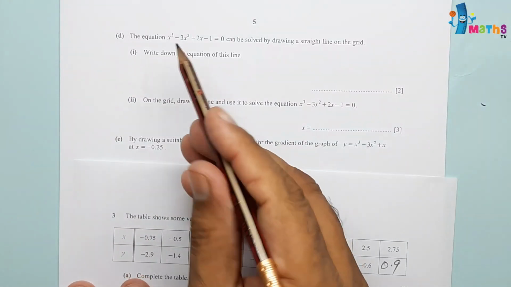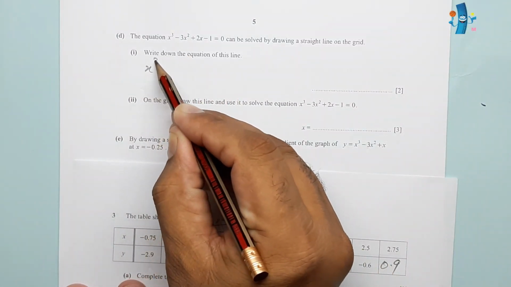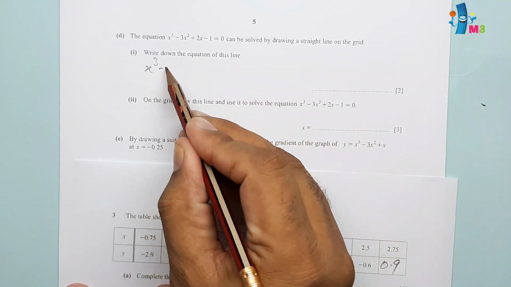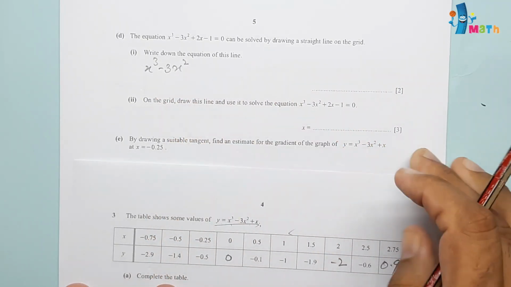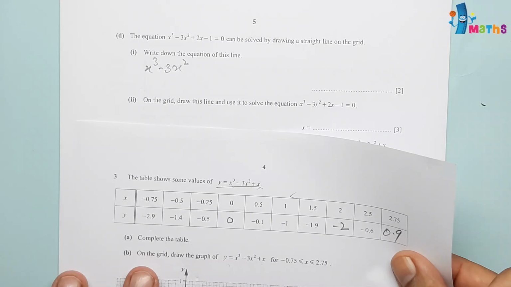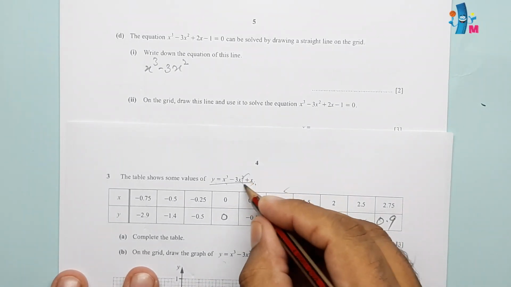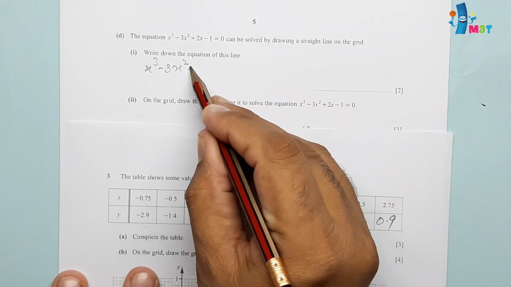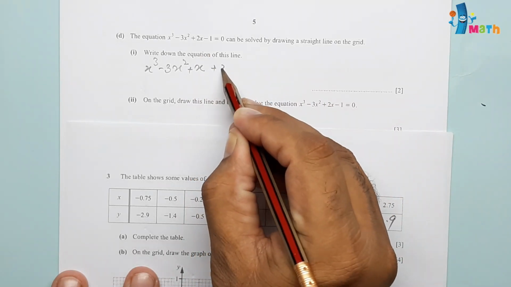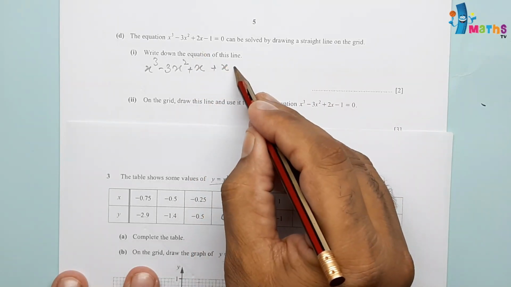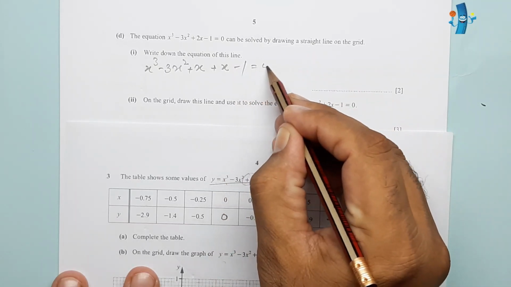We will write here x cubed minus 3x squared plus x, so we have 2x, so we can write plus x, so this will be 2x minus 1 is equal to 0.